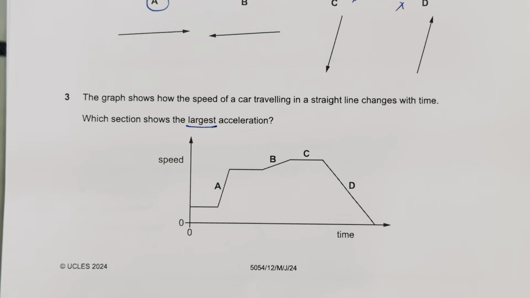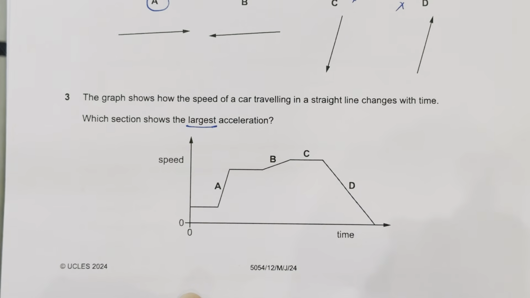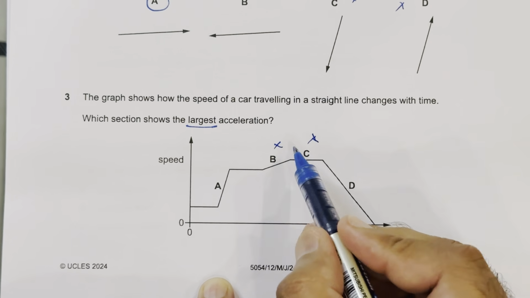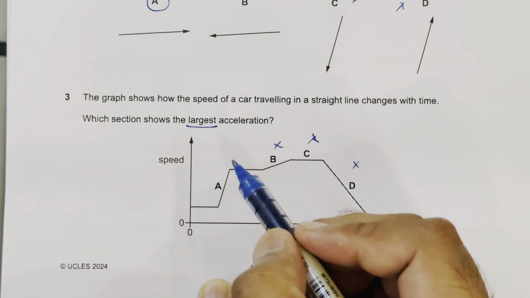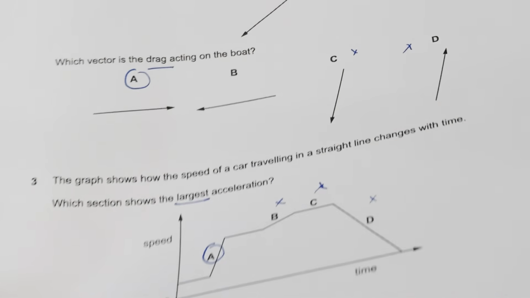For finding the largest acceleration without any values given, we need to identify the steepness of the graph. Whichever portion has the maximum steepness would have the largest acceleration. Steepness means the angle should be close to 90 degrees. So C is not an option, it is not a steep graph, and D is about deceleration and is not steep enough, but option A is the steepest, so this would produce the largest acceleration. So this is our correct answer.